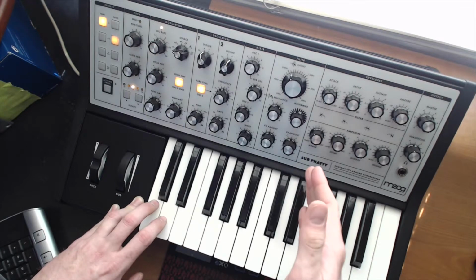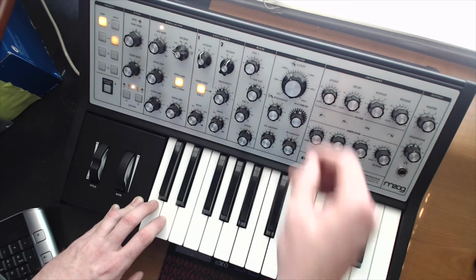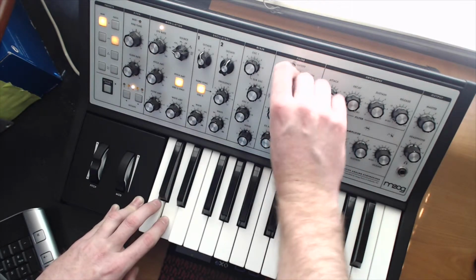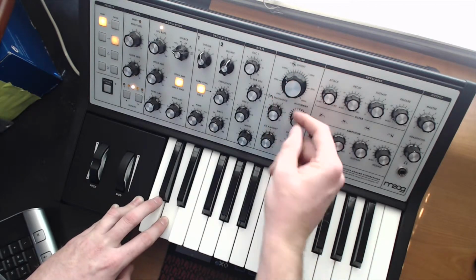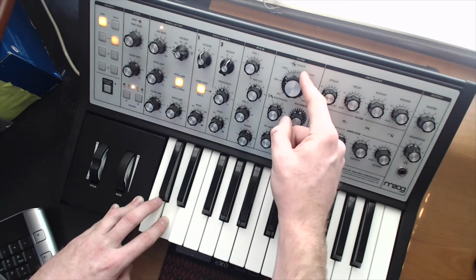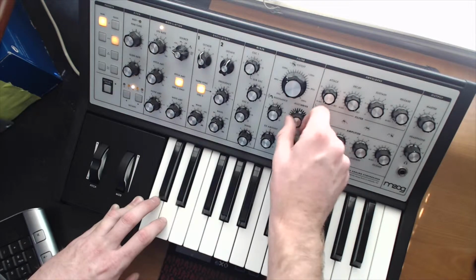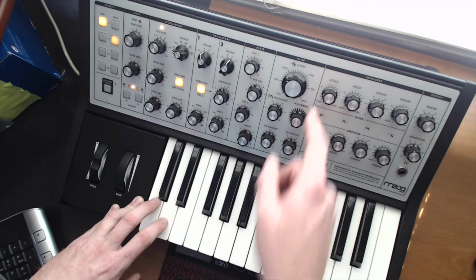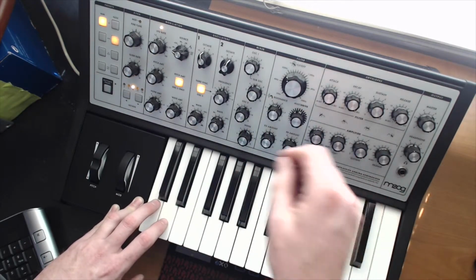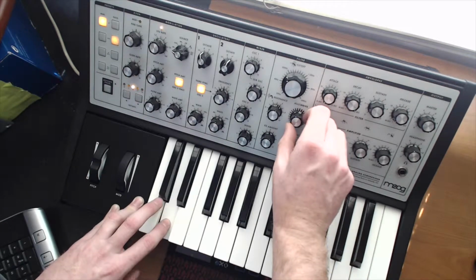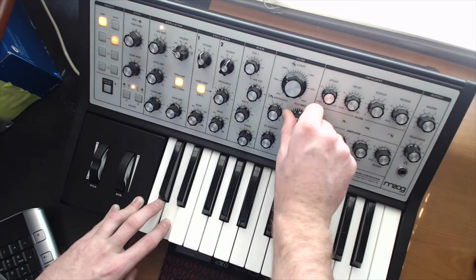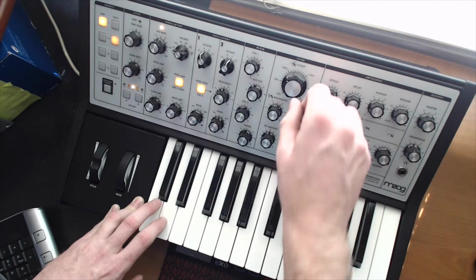Now we move on to the filter section. We see this very big filter knob. Resonance. Here is the multi-drive, which adds some aggressive sound to your tone. See, we can get a nice distortion there.